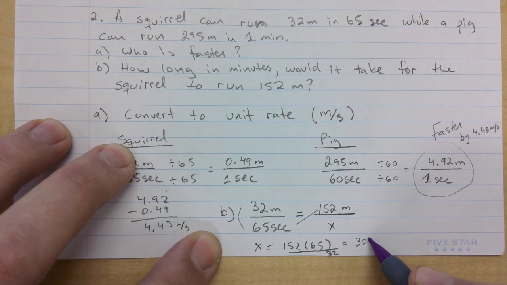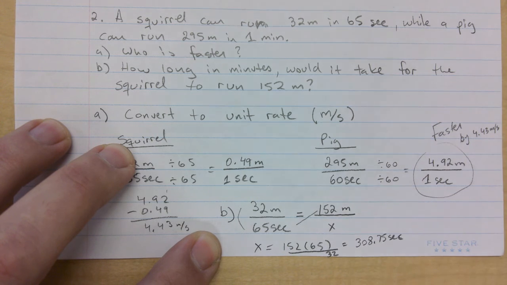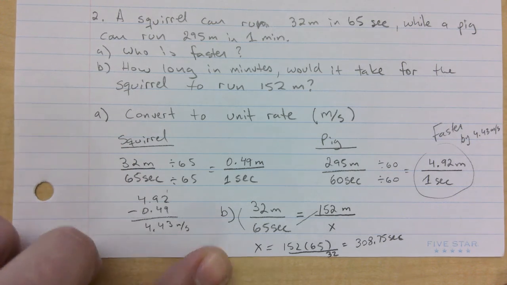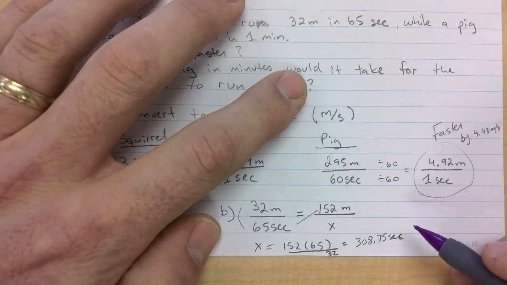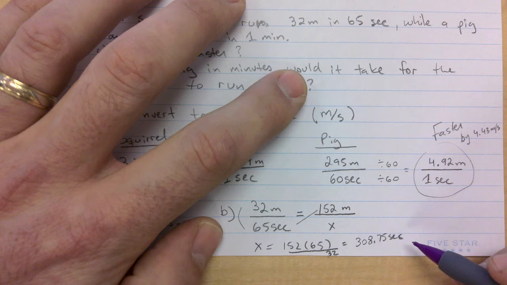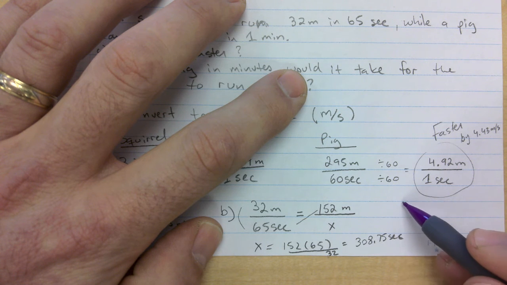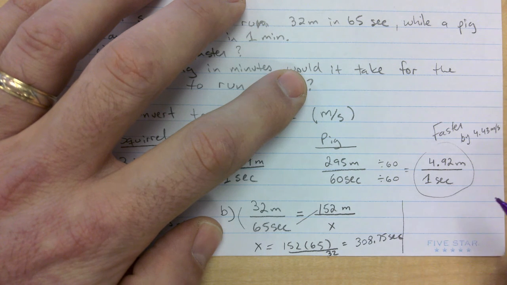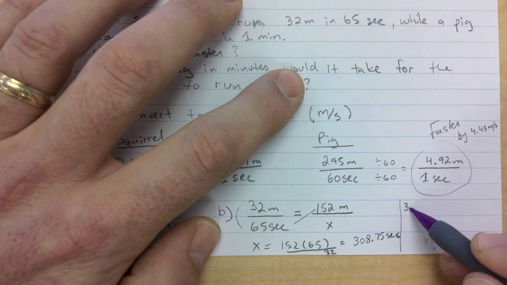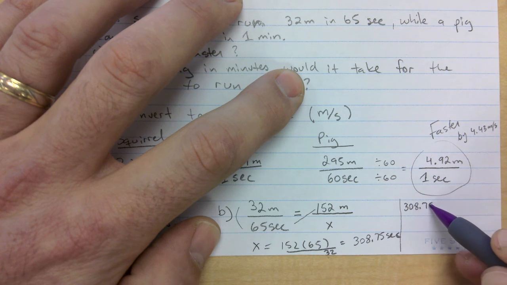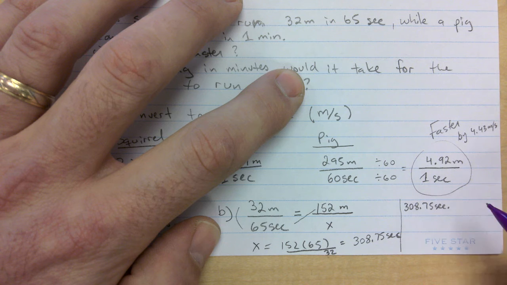That is 308.75, and we are in seconds, right? 308.75 seconds. We're going to go ahead and convert this now. And I'm going to use this little box here on the side. 308.75 seconds times, we know that 1 minute has 60 seconds.